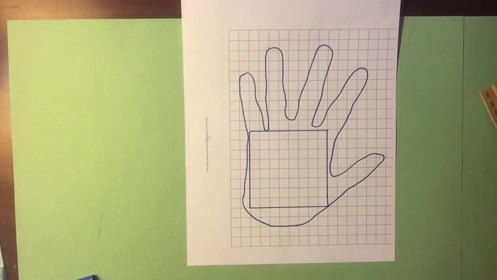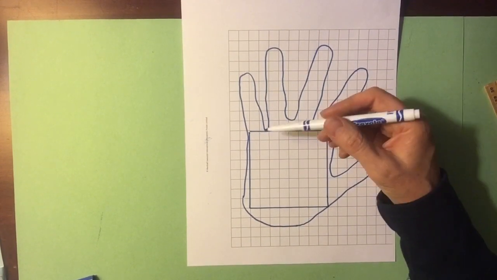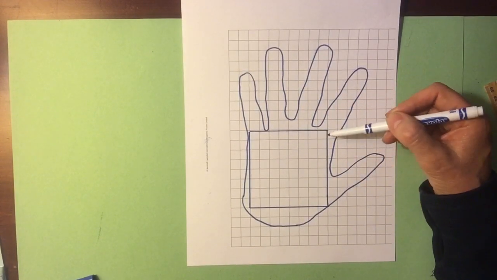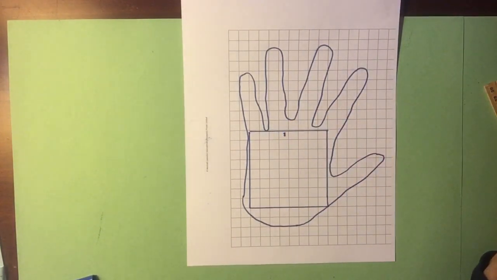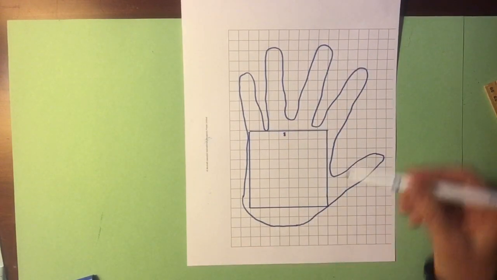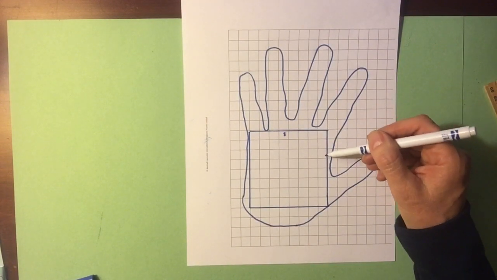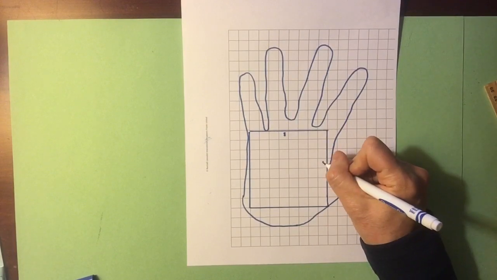So let's do this one together here. So I have a length times a width. Does it look like a square? It almost does, doesn't it? So let's count 1, 2, 3, 4, 5, 6, 7, 8. So this side is 8, and I'm going to make myself a little note there, just because I can forget things easily sometimes. And then on this side, 1, 2, 3, 4, 5, 6, 7, 8. So this is a perfect square.